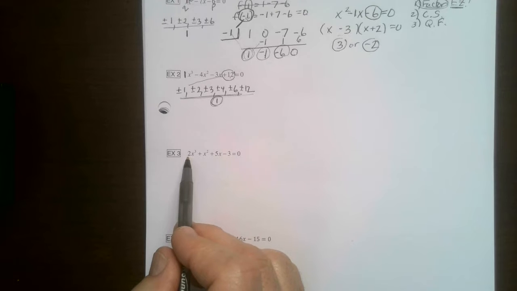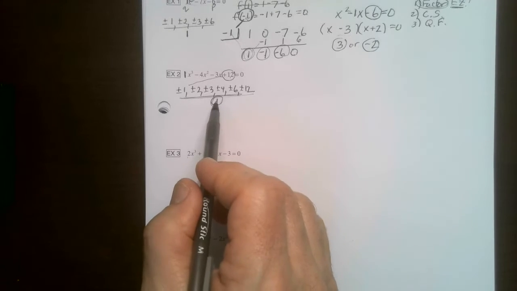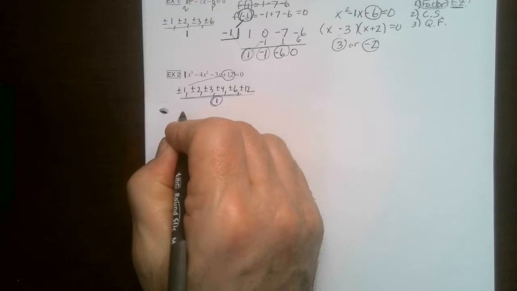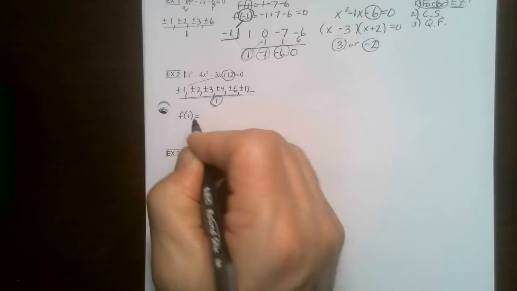Notice this next example, it's going to be a 2. That's going to mess things up a little bit. Let's go back to this. So now we have our list of possible rational roots. So there's no other way of going around it. We got to just plug them in.